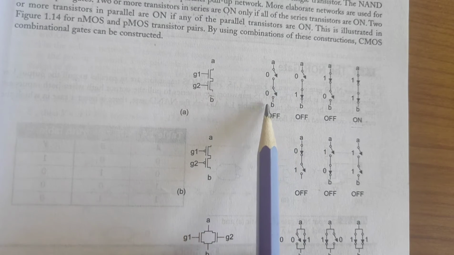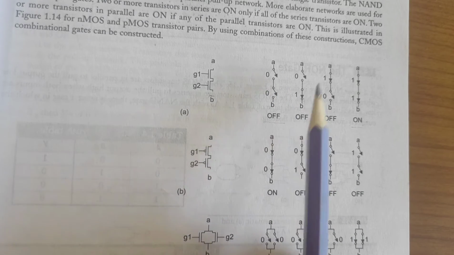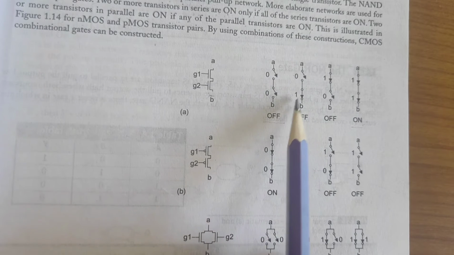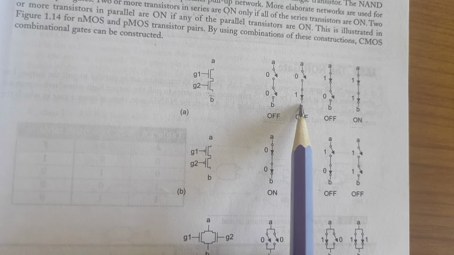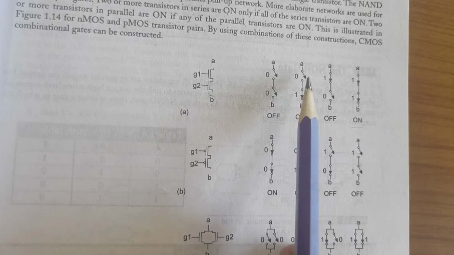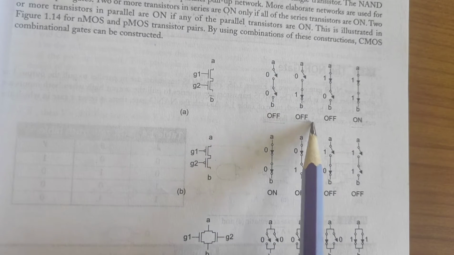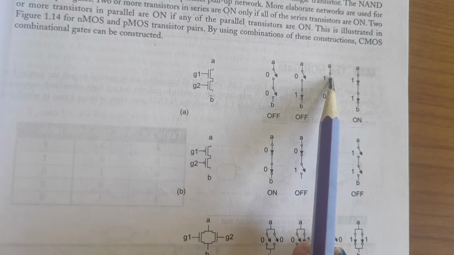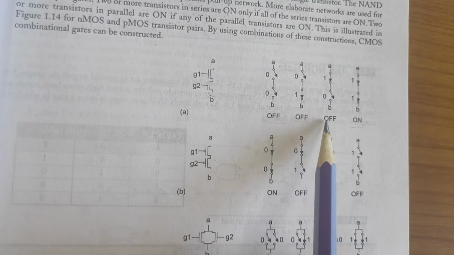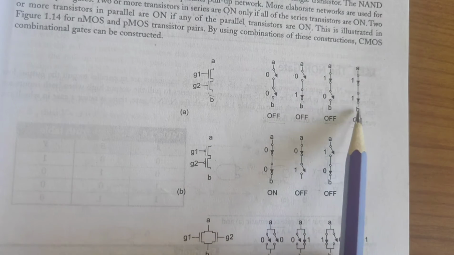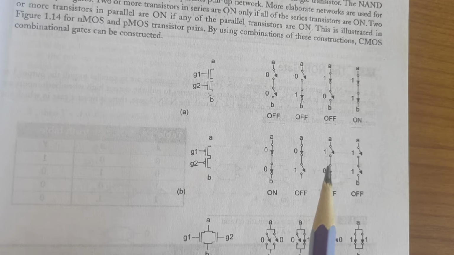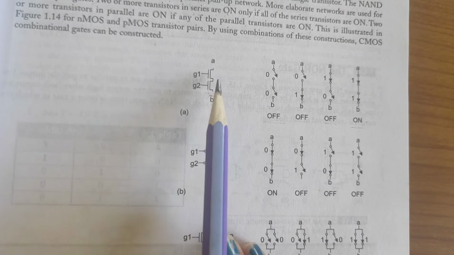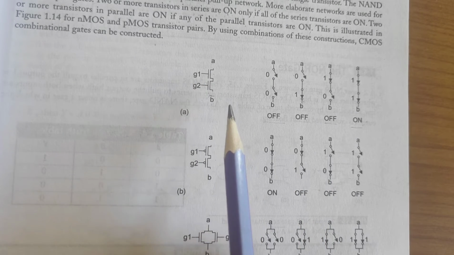In the first condition 0, 0, both are off, so the output is off. Second condition 0, 1, only one is connected and one is not connected, so it is off. Again the next one, one is connected and one is not, so it is off. Only when both are connected do we get the output as on, when the NMOS are connected in series.